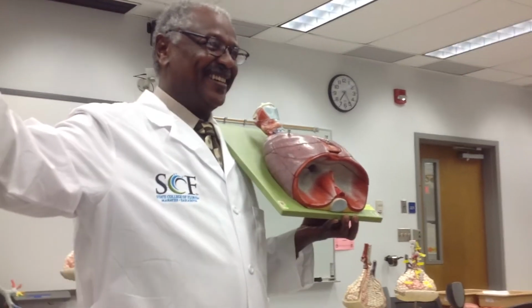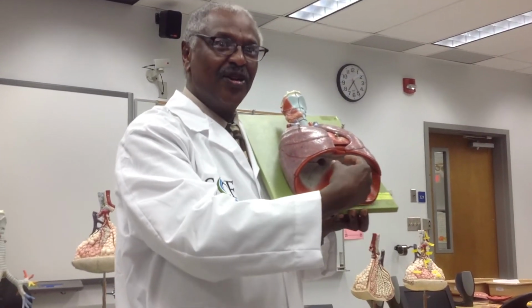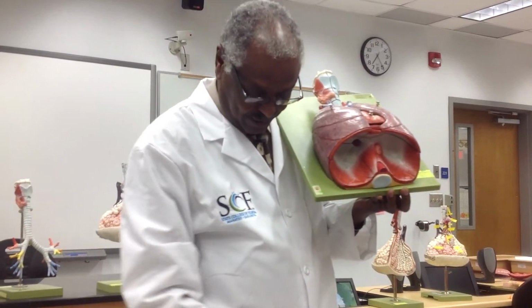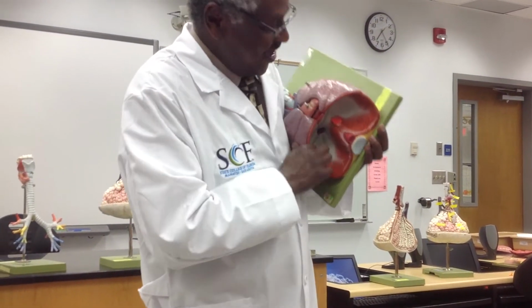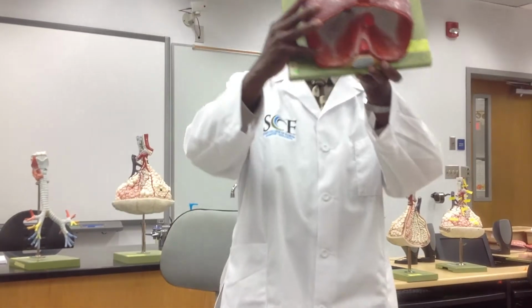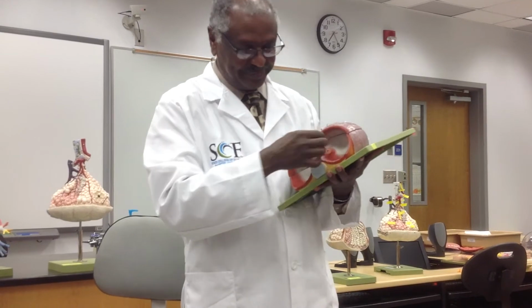This is a tube that comes behind the trachea and comes down right here and goes into the stomach. This is the esophagus, right there. It is going to be labeled right here, and it is guaranteed that everybody is going to miss it. That is the esophagus.